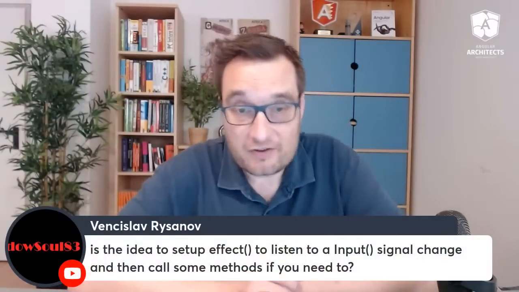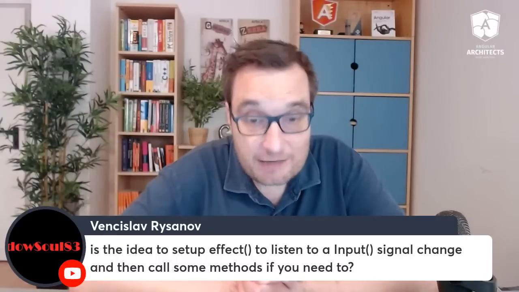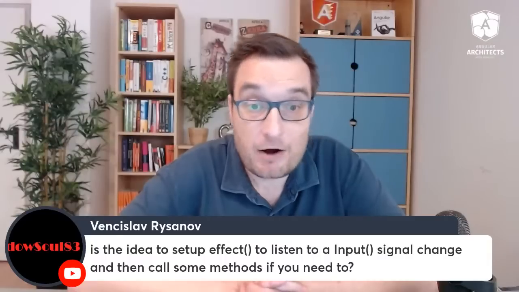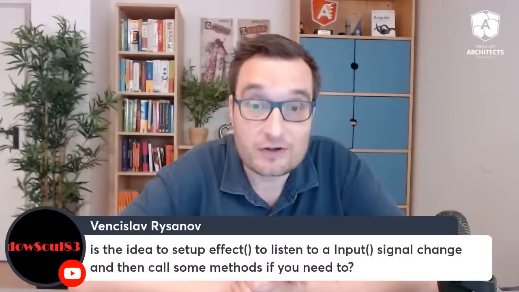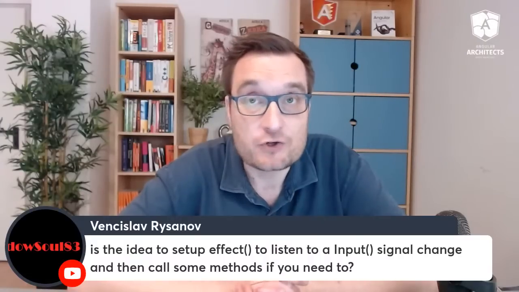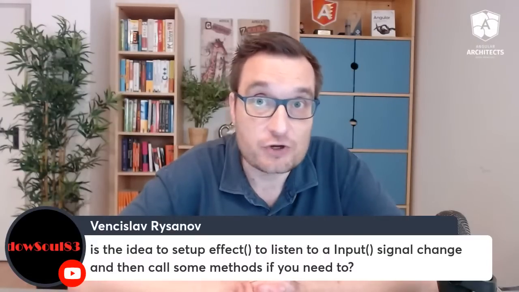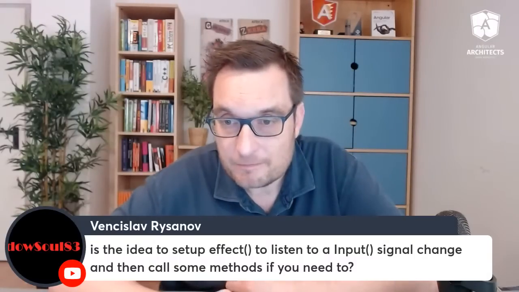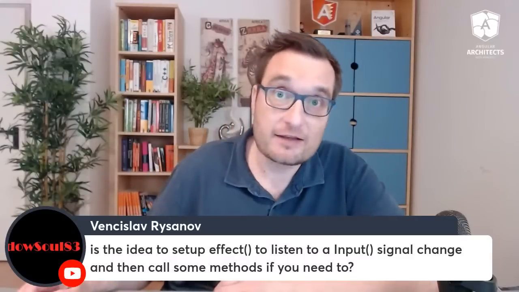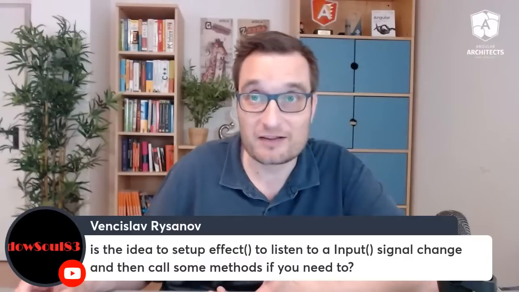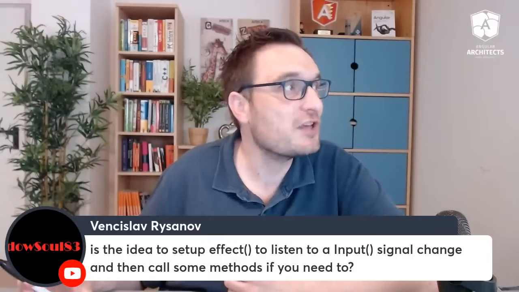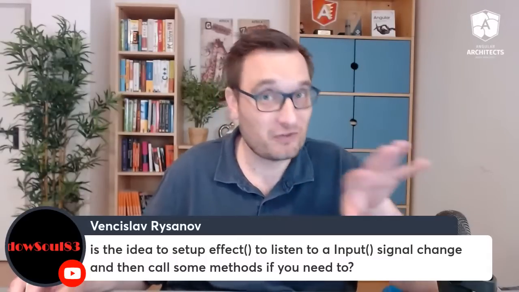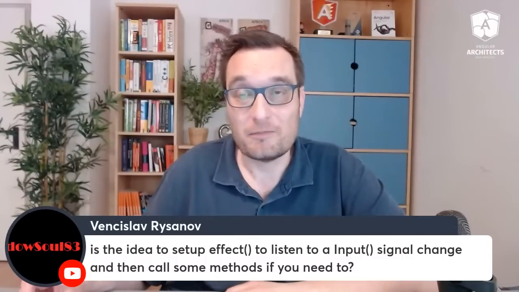Yeah, this is also a nice observation. Going with an input signal and having an effect for it is about the same as going with ngOnInit and/or ngOnChanges. Yeah, that's right. Of course, you need to respect that writing into signals from within an effect is not allowed by default. And you should keep in mind that going with computed whenever meaningfully possible is also a good thing.